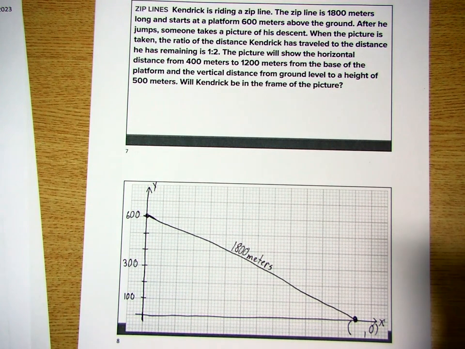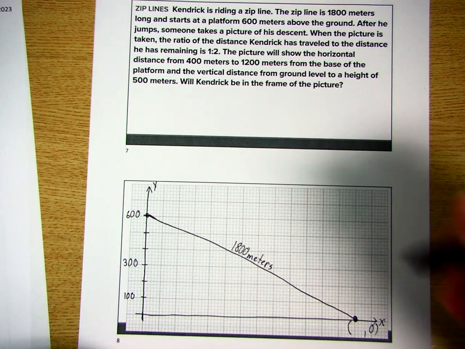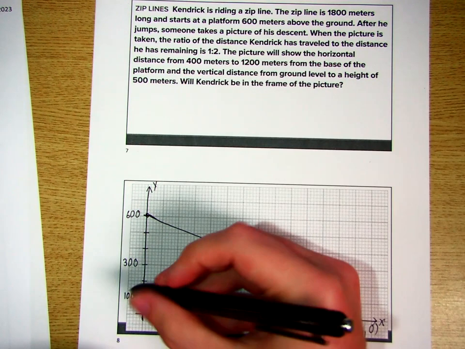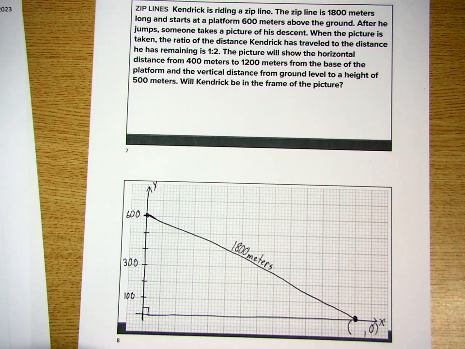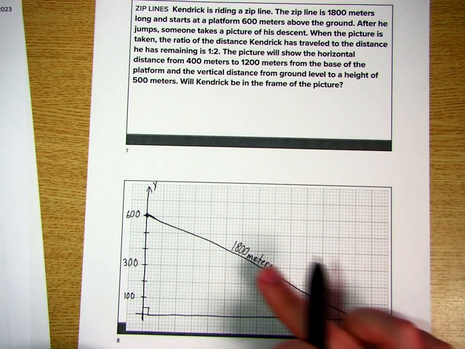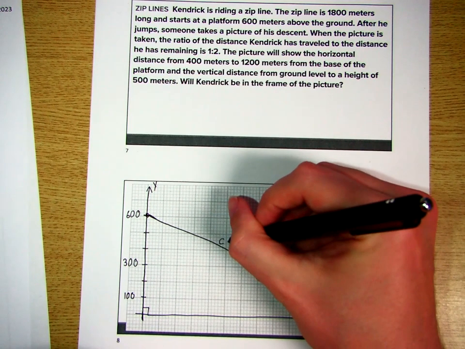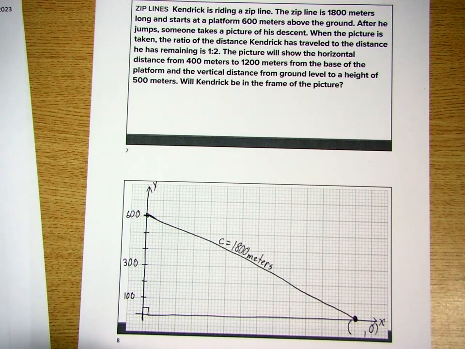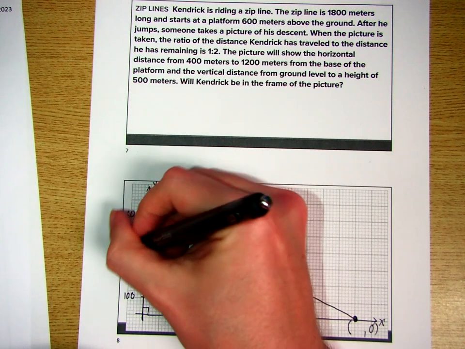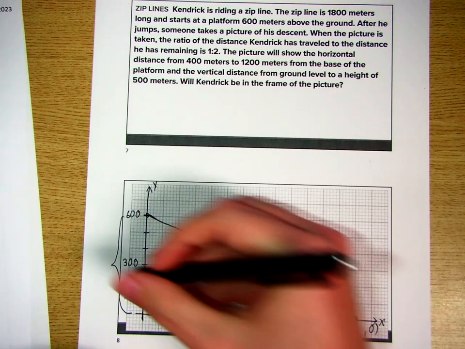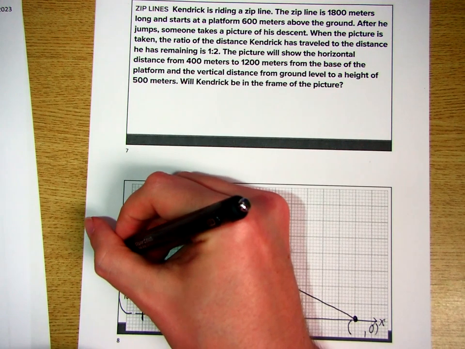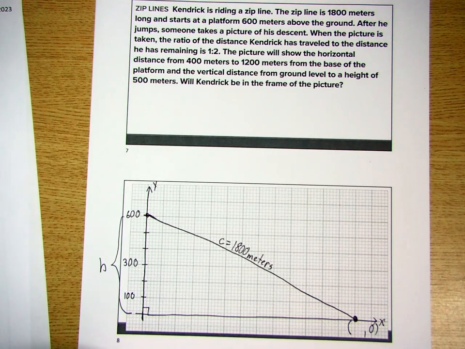To do this, we're going to have to use the Pythagorean theorem, because we have a right triangle. We have a hypotenuse, C equals 1,800 meters, and we have a height for this triangle, which we'll call side B, of 600 meters.